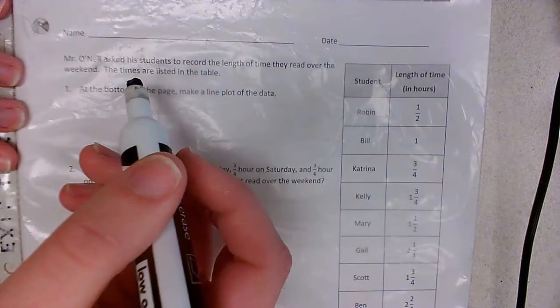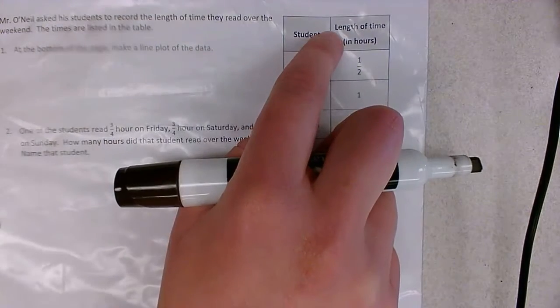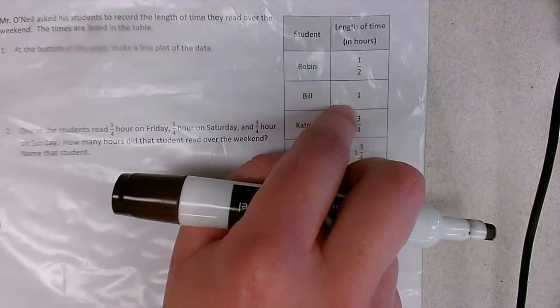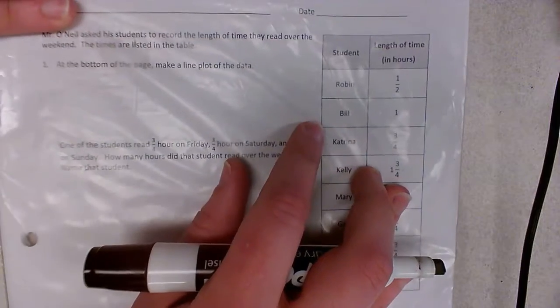Mr. O'Neill asked his students to record the length of time they read over the weekend. The times are listed in this table. We've got each kid in the class, and then how many hours they read, whether it was almost a whole hour, an entire hour, if it went beyond an hour, and so on. So what do they want us to do with this data?